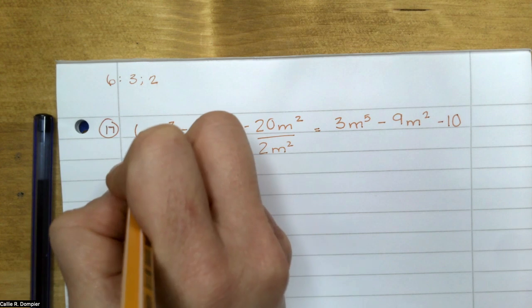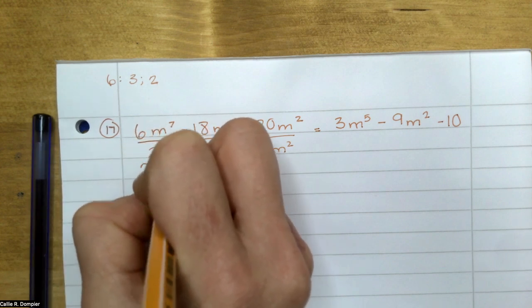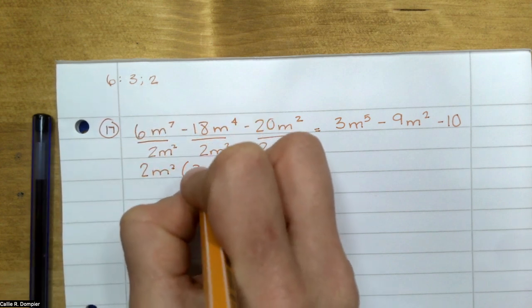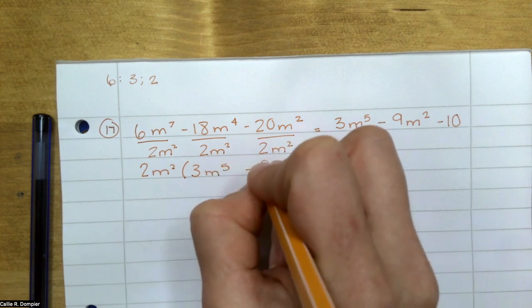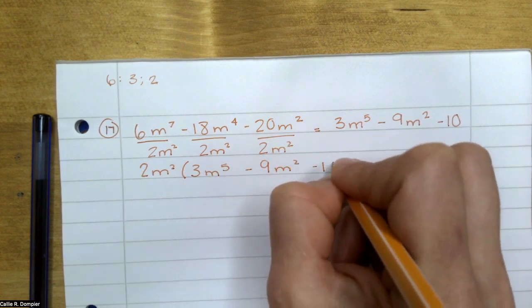Good. So this one, we factored out 2m squared, and we were left with 3m to the fifth minus 9m squared minus 10.